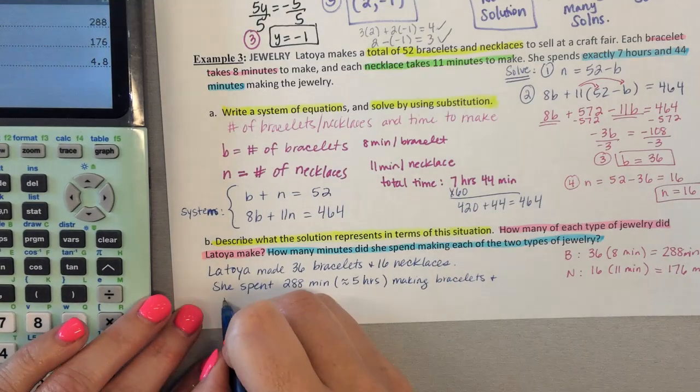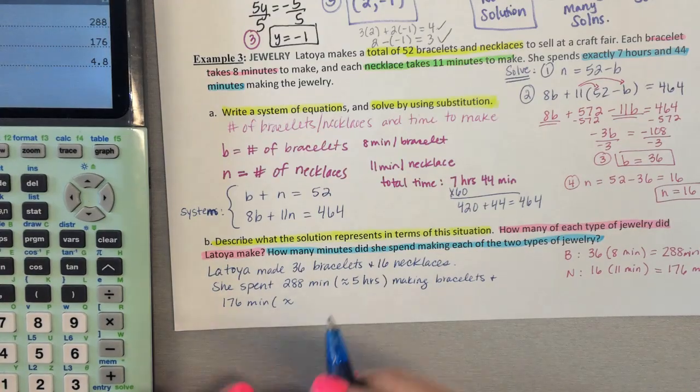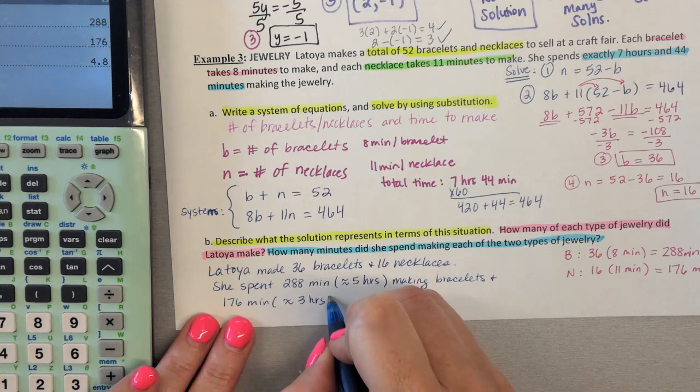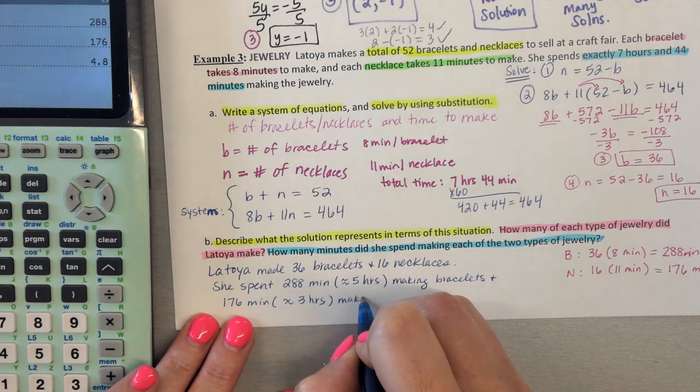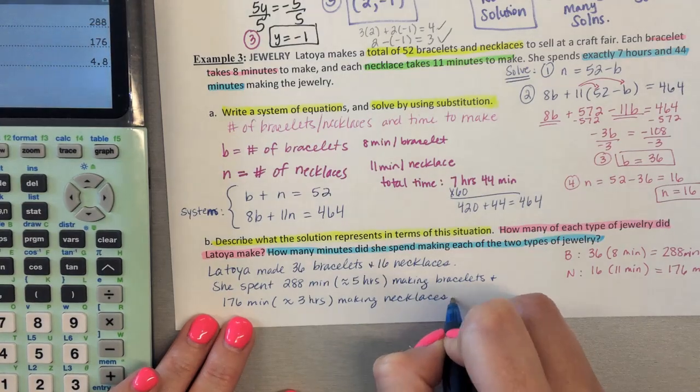And 176 minutes. And about how many hours was that? About 3 hours, 2 hours. Yep, good. So about 3 hours making necklaces. So that just gives us a better frame of reference, all right?